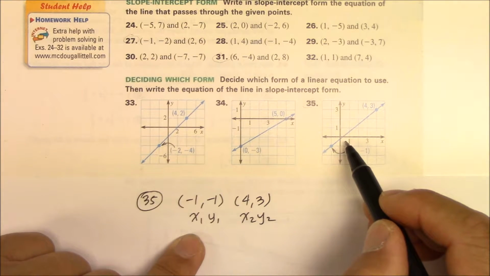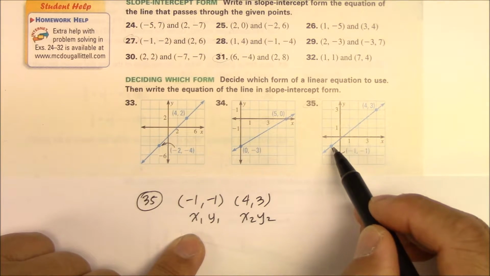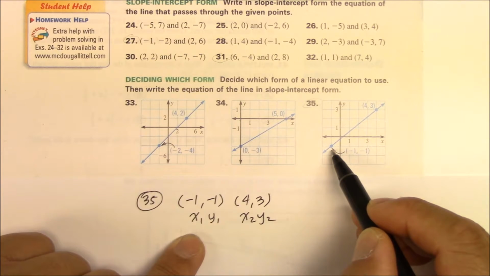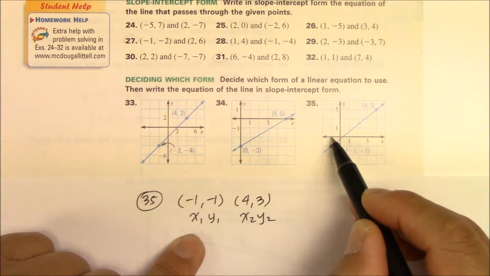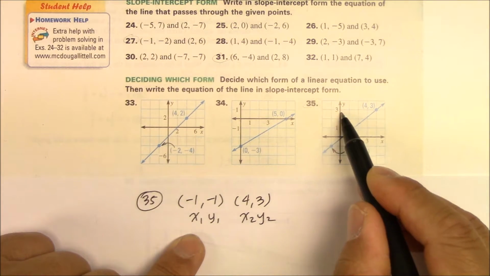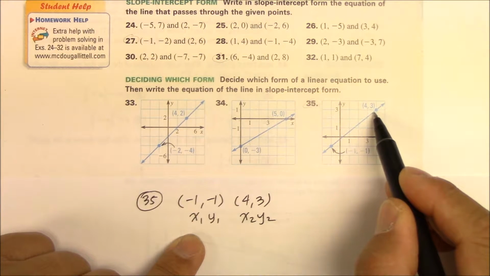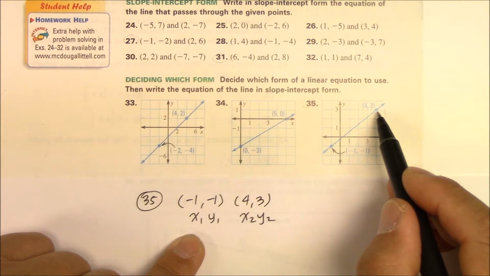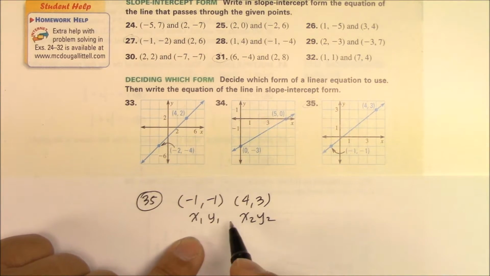Now we could count this, mind you. We could go rise over run from this one point to the other. We have to go up 1, 2, 3, 4. 1, 2, 3, 4, 5. So you know it was up 4 across 5. So the slope is 4 over 5. But we're going to do this mathematically as a proof.